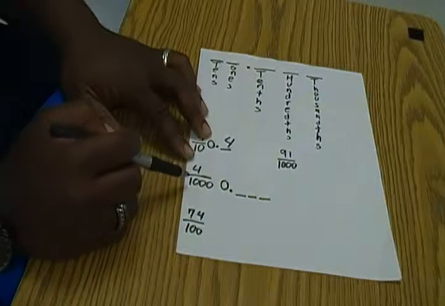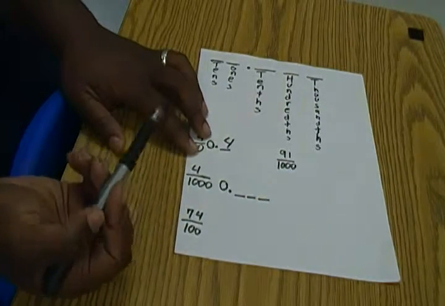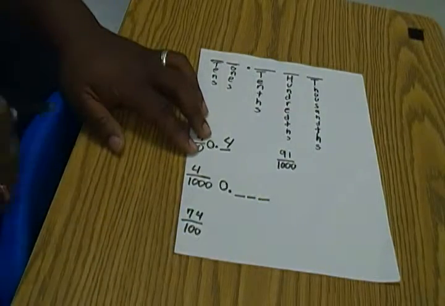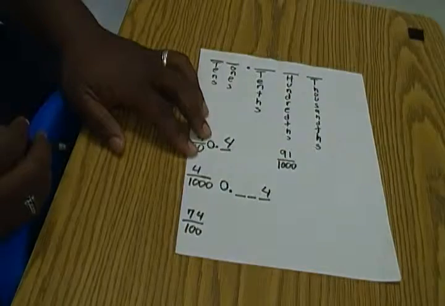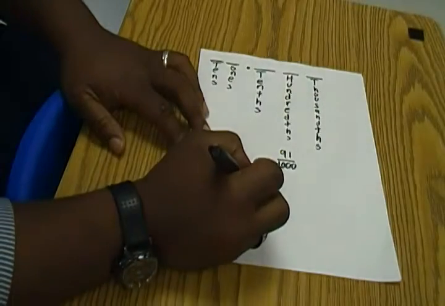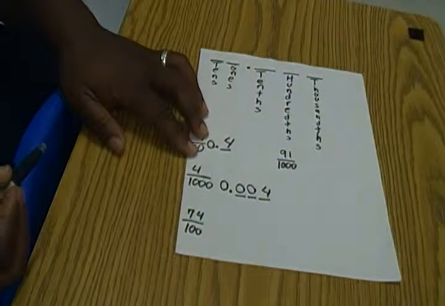In this case, it's 4 thousandths. So therefore, the final digit of 4, which it only has 1, 4 goes into the thousandths place. Everything else gets filled in with zeros. So this is 4 thousandths.